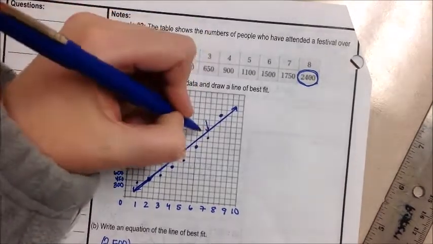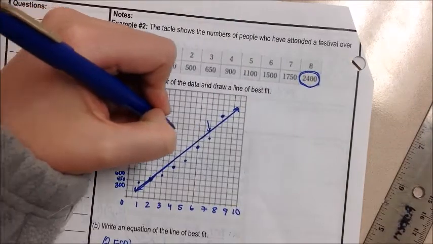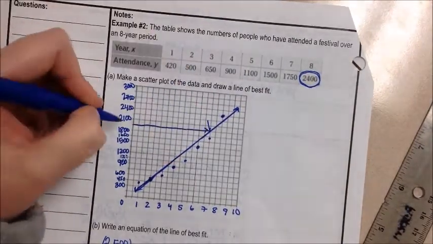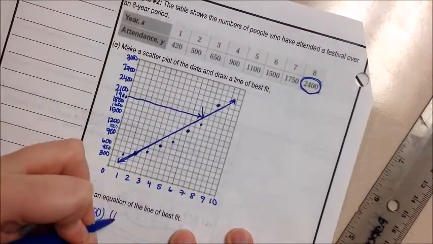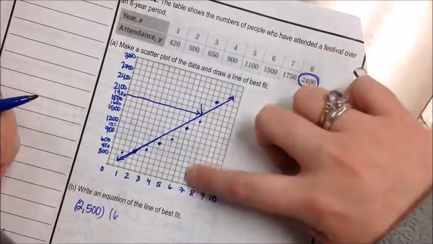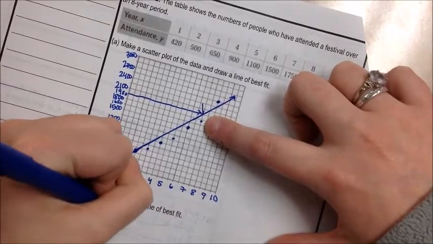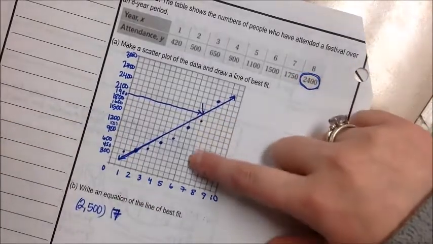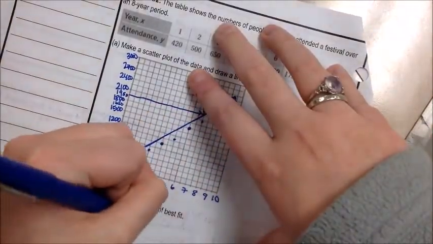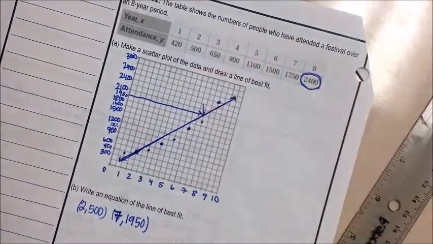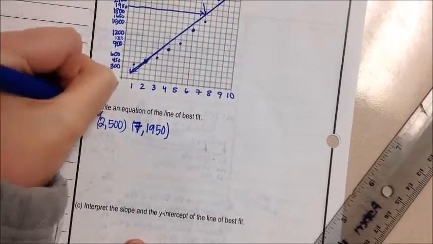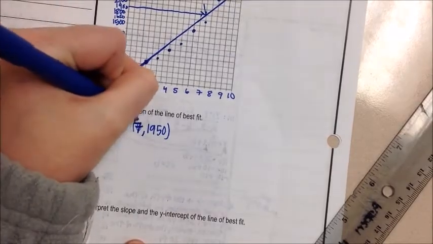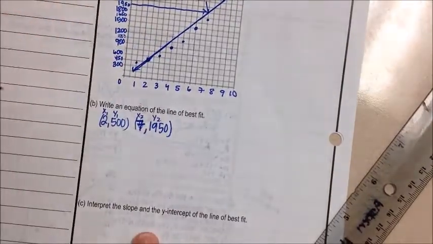Okay, so this is right here. So this point is 1950. So my other point is 6, because I'm on the 6 line. Nope, I'm on the 7 line, sorry. 7 and 1950. Okay. So those are the 2 points I'm going to use. So my x1, y1, x2, y2.